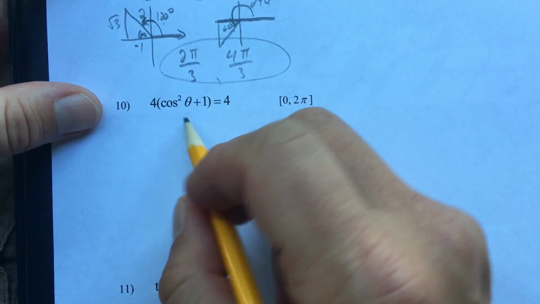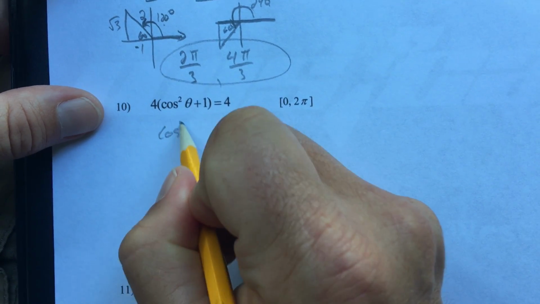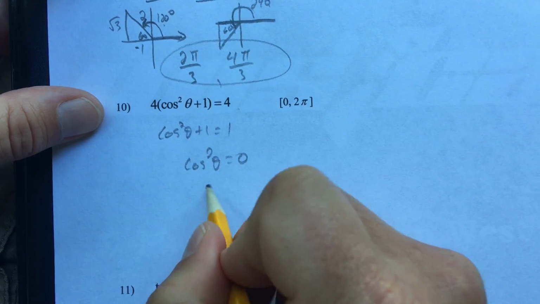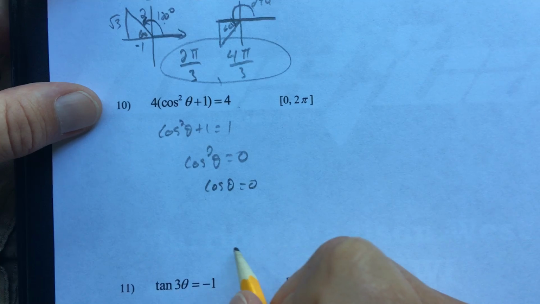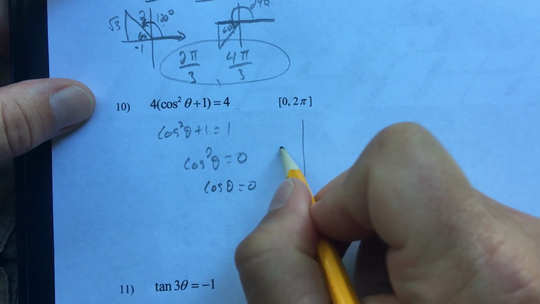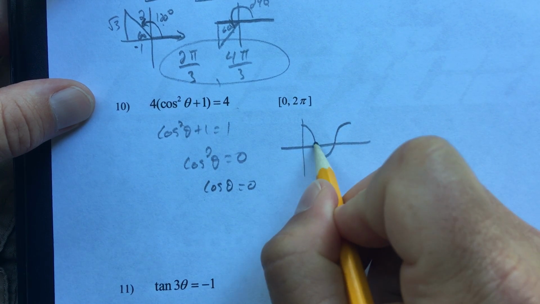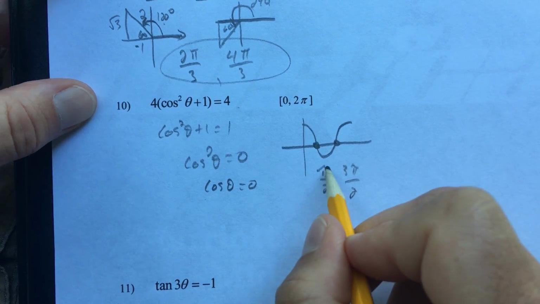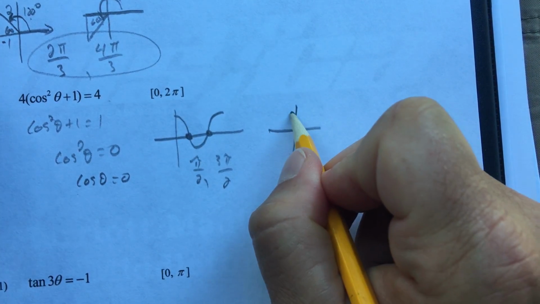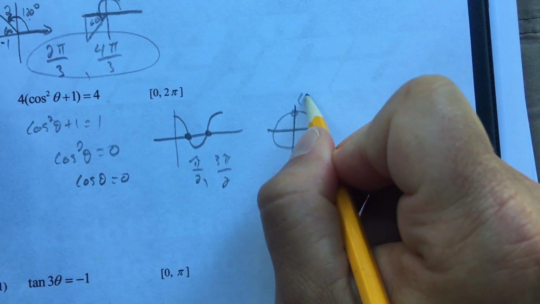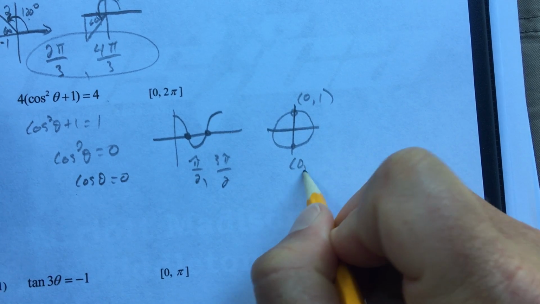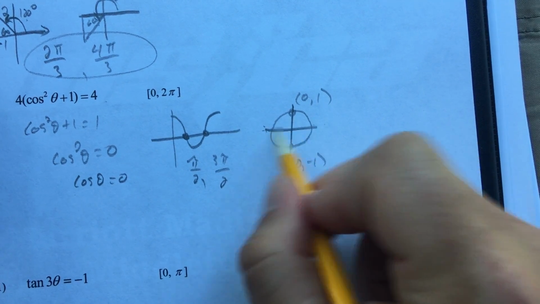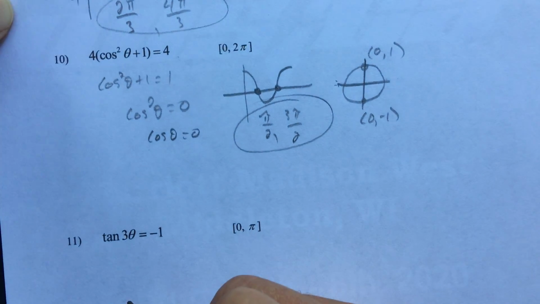Okay. For number 10, we're going to divide by 4. We get cosine squared theta plus 1 equals 1. Subtract, I get cosine squared theta equals 0. So I'm looking for when does cosine equal 0. Now, a couple ways to do this. I could use the cosine graph, which looks like this, and it hits 0 at pi over 2 and at 3 pi over 2 based on its graph. Or I set up the unit circle and I write down what each of these are, right? And we know that at here and here, cosine is 0, otherwise it's 1 or negative 1. So pi over 2 and 3 pi over 2 is our answer.